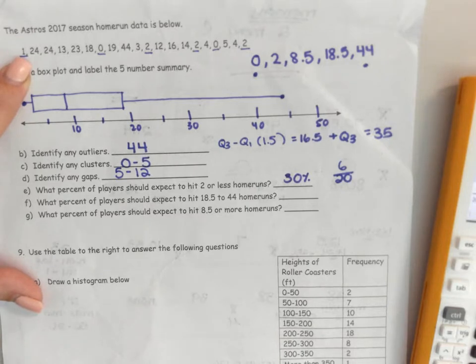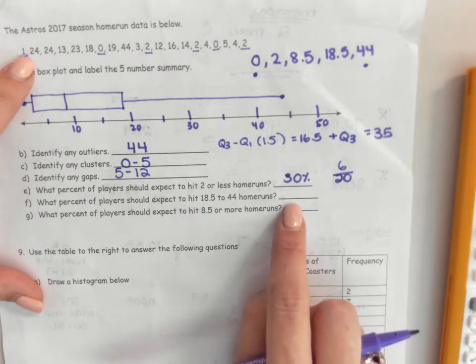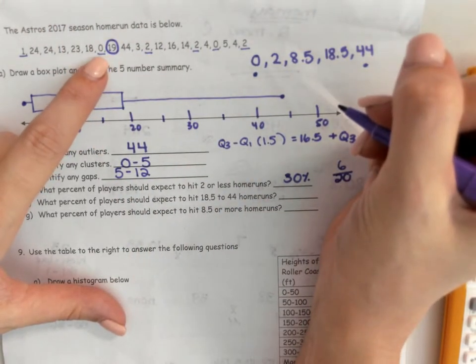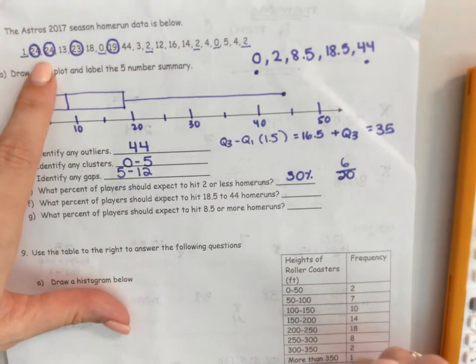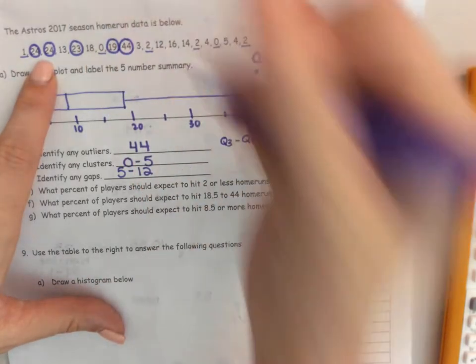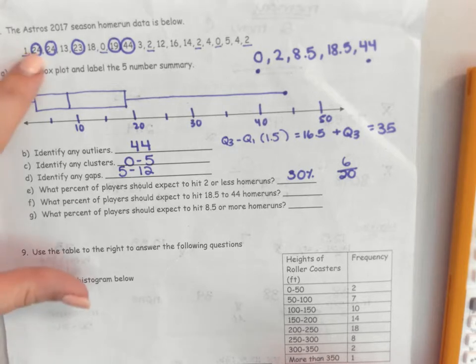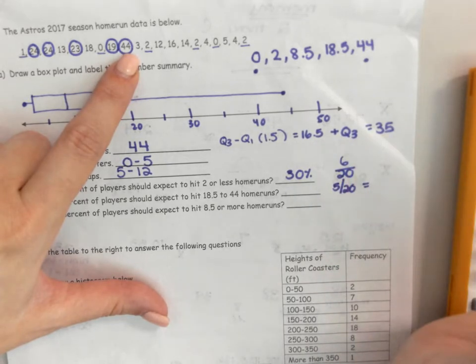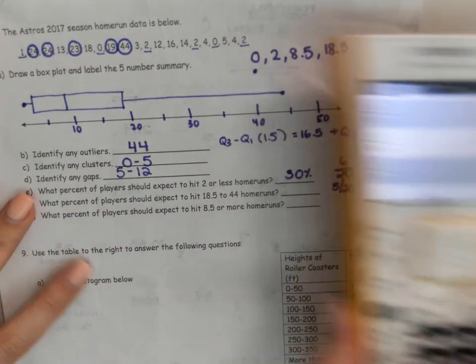What percent of players should expect to hit 18.5 to 44 home runs? 18.5, okay, so anything above that. The next one would be 19, 23, 24, 24, and 44. 18.5 is the third quarter, so anything above that's just 25%. Correct. So 1, 2, 3, 4, 5. So it should be 5 out of 20. If you do it on your calculator, 5 divided by 20, 25%.